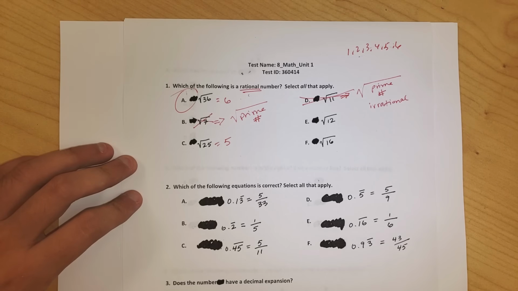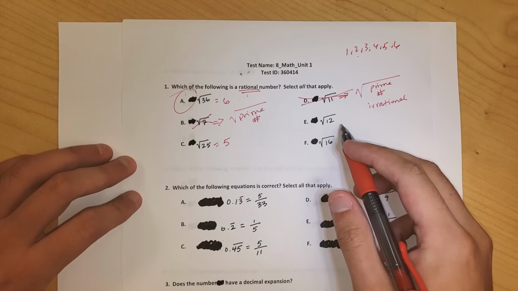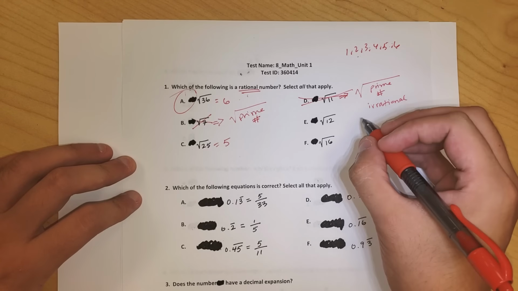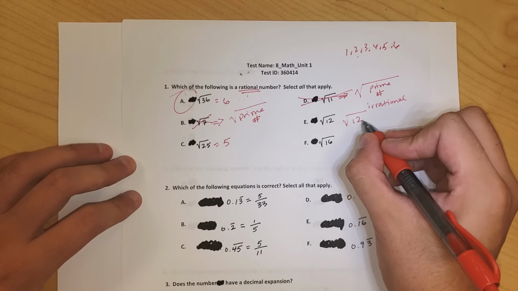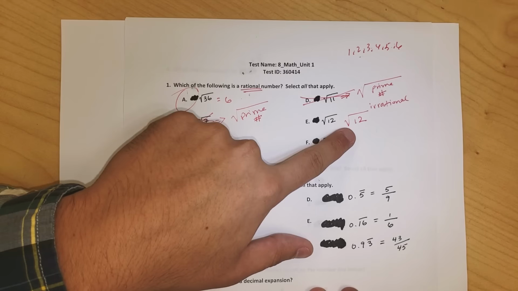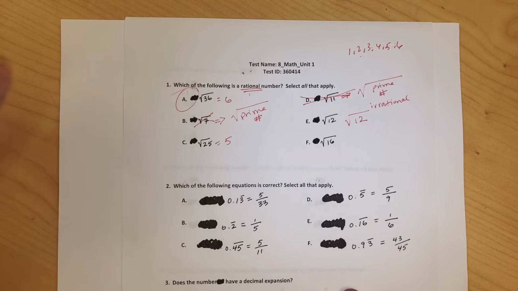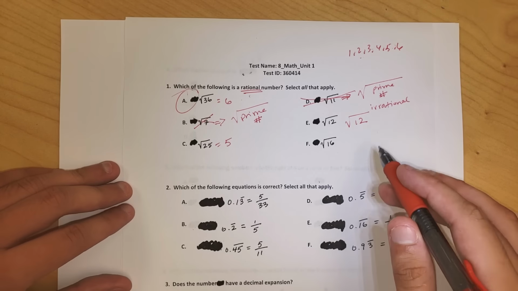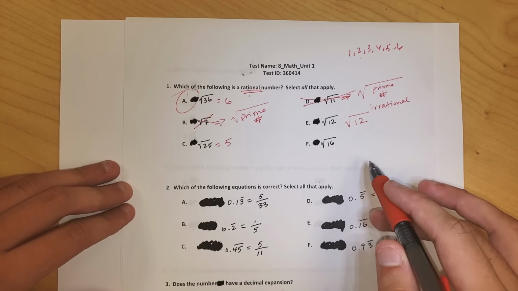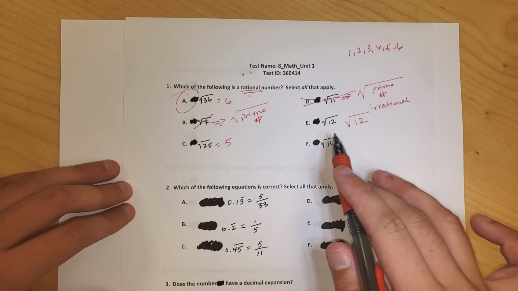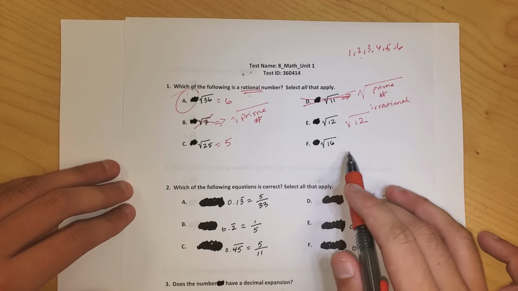Square root of 12. Square root of 12 can be a little confusing because at first when you see square root of 12, you think 12 is even, so that means it has to be rational just because it's even. But for the sake of the test, we're only going to assume the numbers that are rational to be the numbers that we know about for square roots.